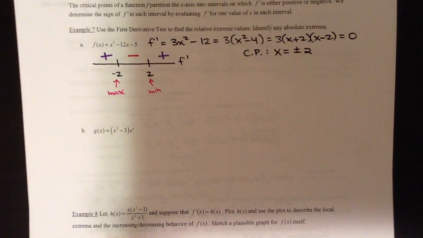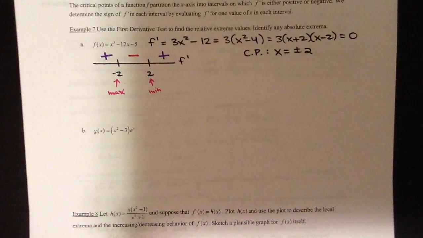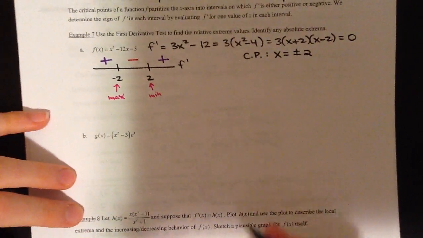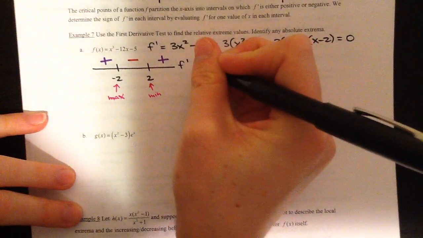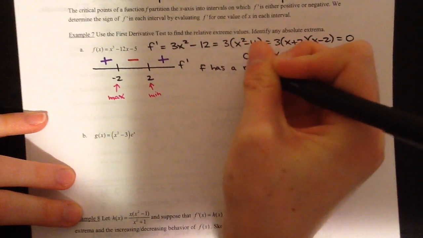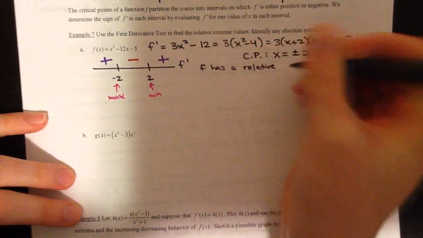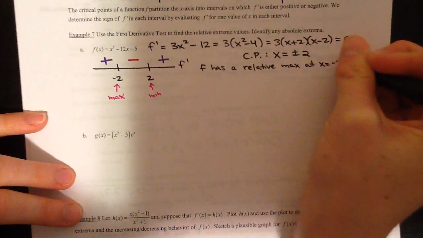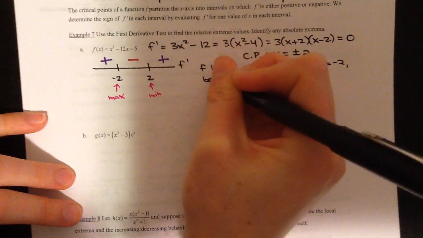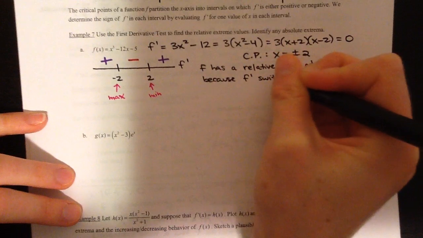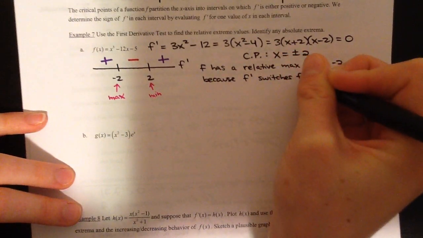All right, so let's actually write everything out. And then let's talk about what sort of explanations you would write. So for your AP explanations, which I want you guys to start practicing right away, you would say that f has a relative max or a local max, whichever one you're more comfortable with, at x equals -2, because f prime switches from positive to negative.